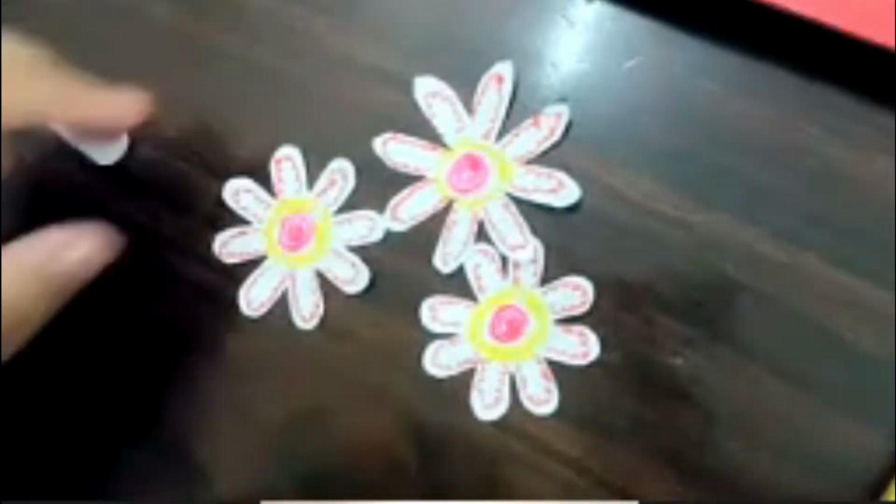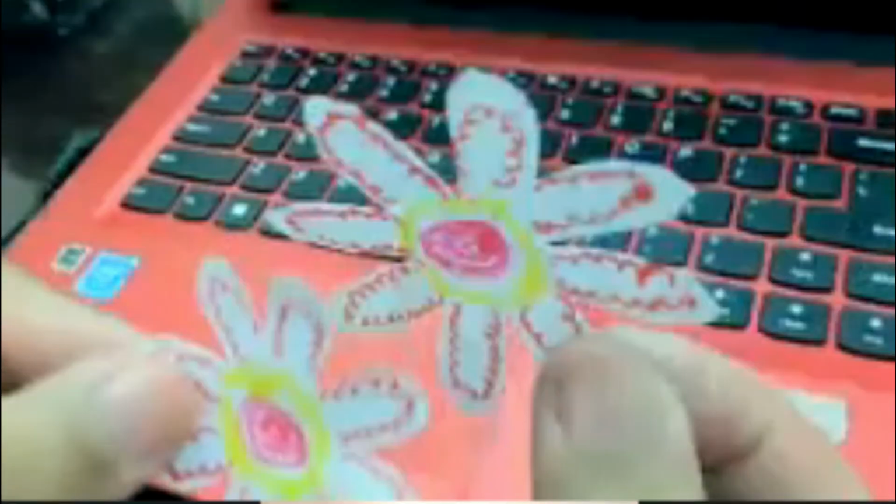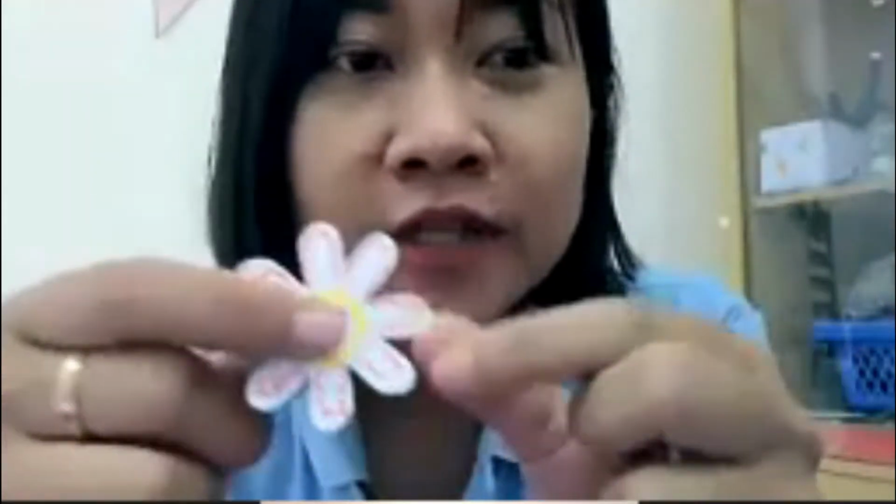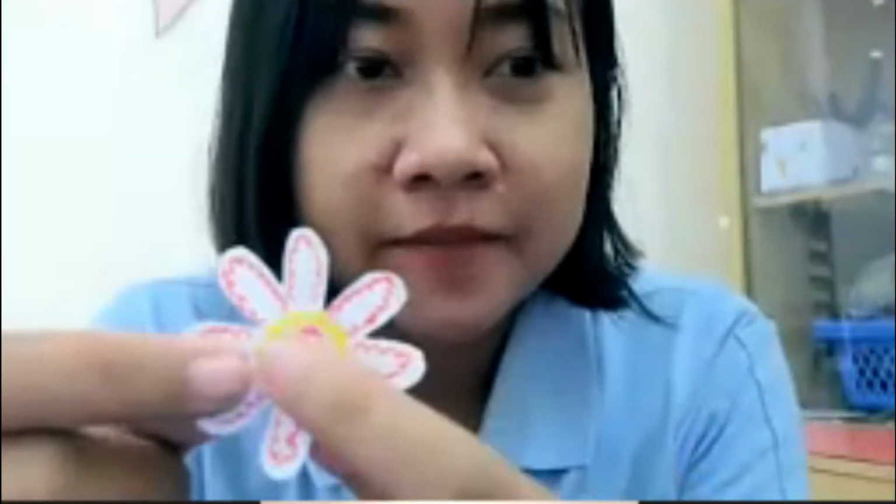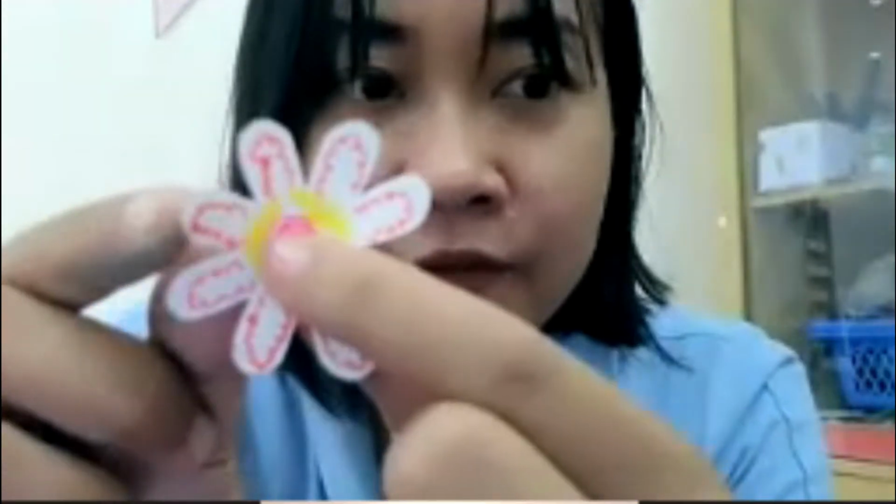Done with my flowers. It looks cute. Have you done? Okay, now if you guys have done coloring, let's fold this water lily together. Let's fold the petals like this, one by one.